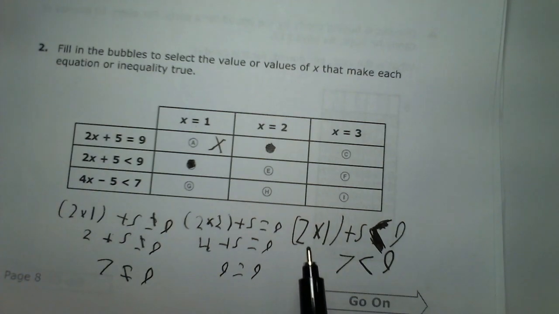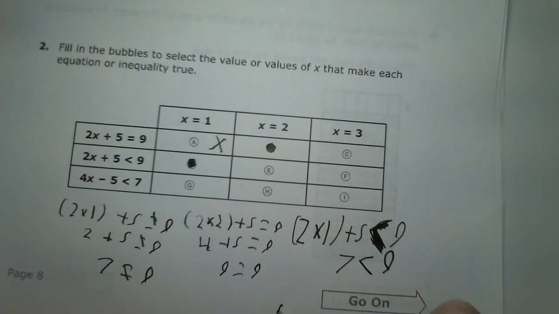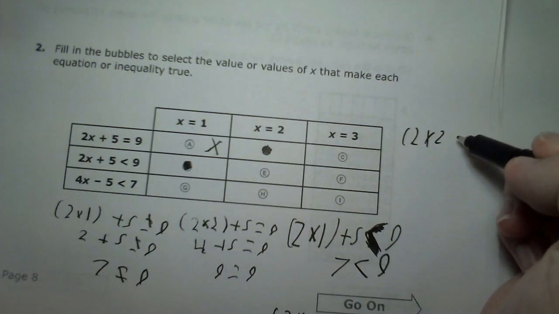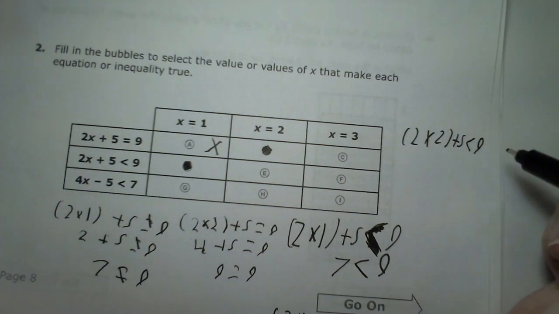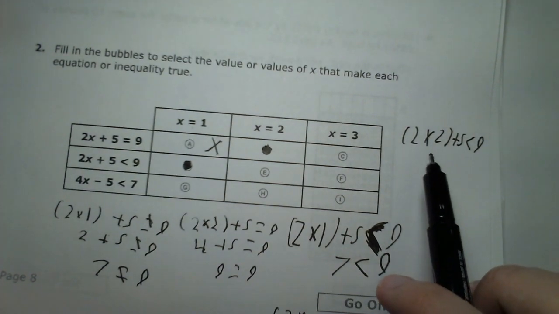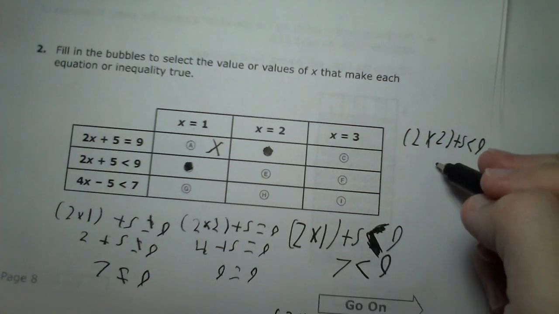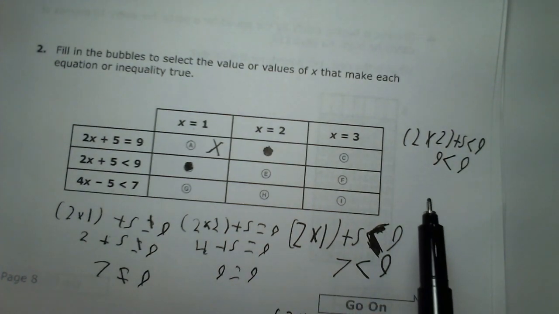We've also happened to have done this one. If we replace the x with a 2, we'd get 2 times 2 plus 5. This is less than 9. We already know that 2 times 2 plus 5 equals 9 because it's right over here. So we can do 9 less than 9. 9 is not less than 9.